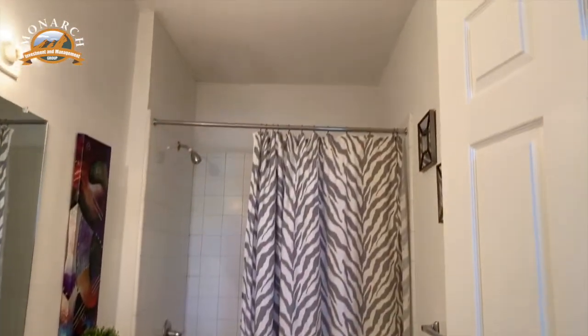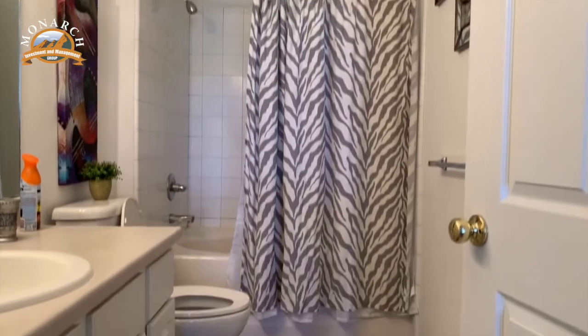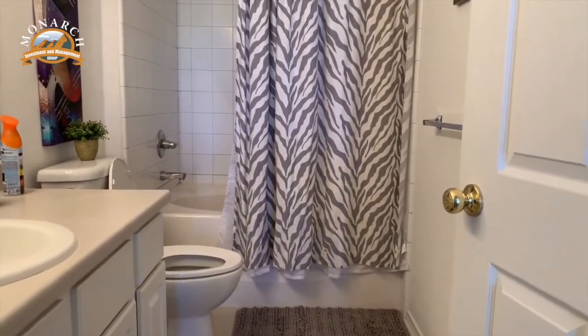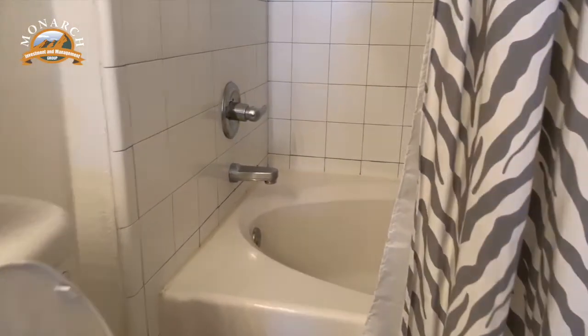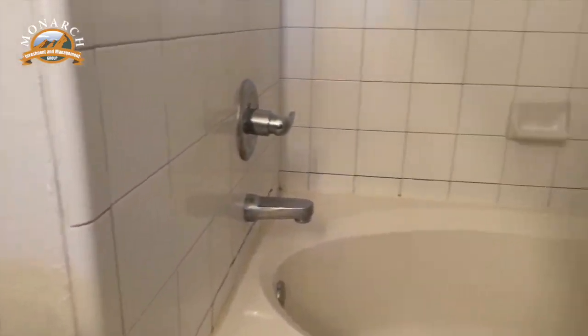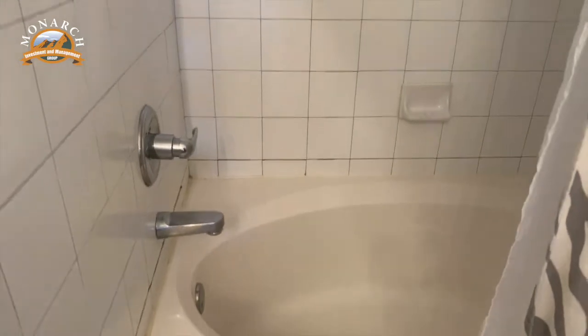Now let's go to the bathroom. Check out this bathroom. One huge feature is that garden tub. Check out that garden-sized tub. It's huge, it's cozy. What's the benefit of it? Bubble baths.